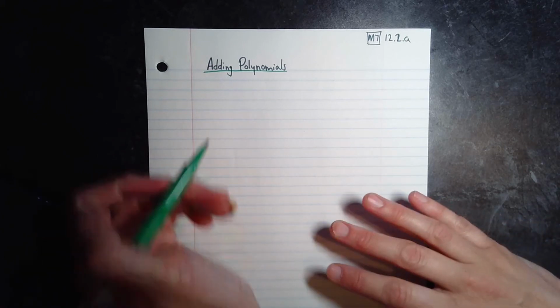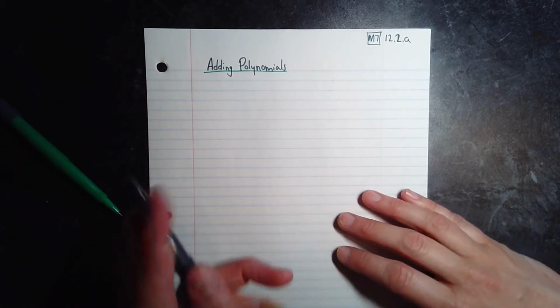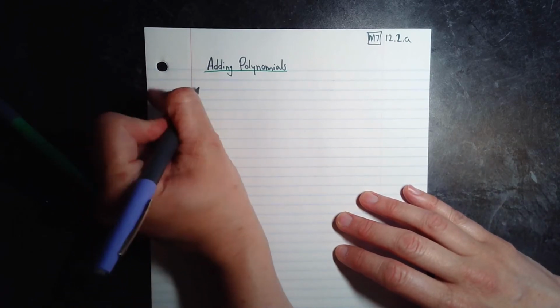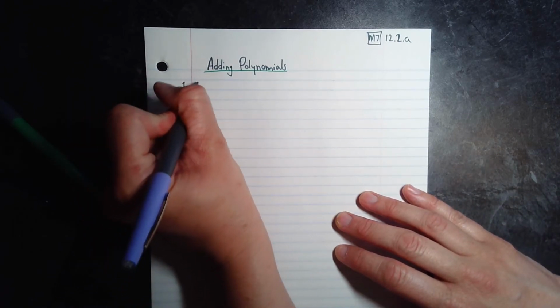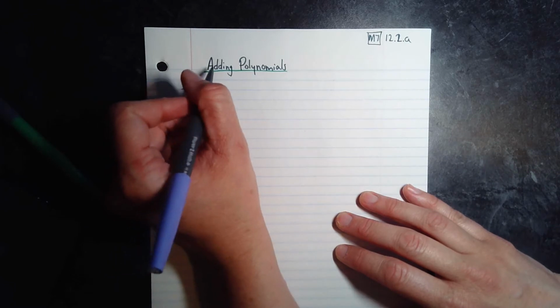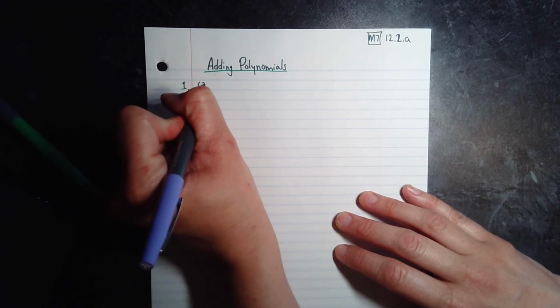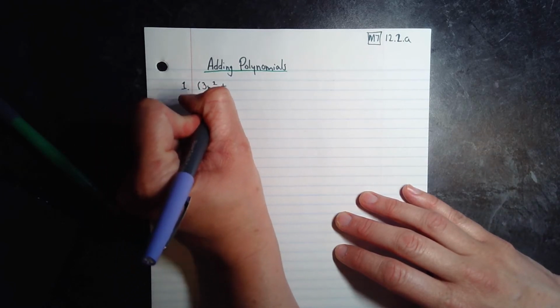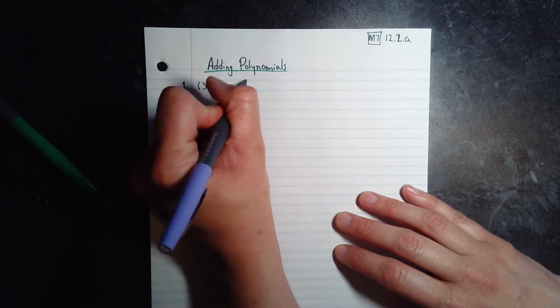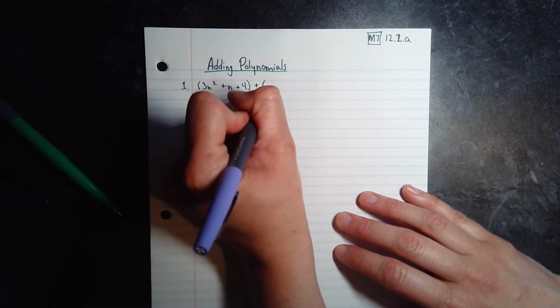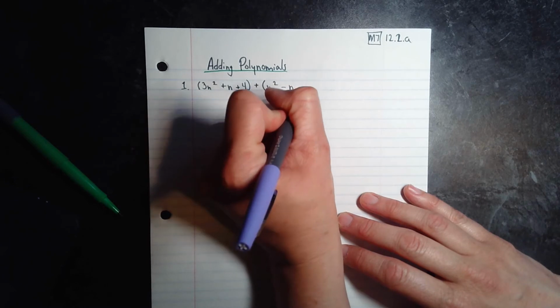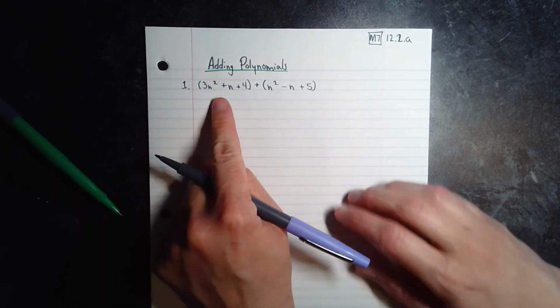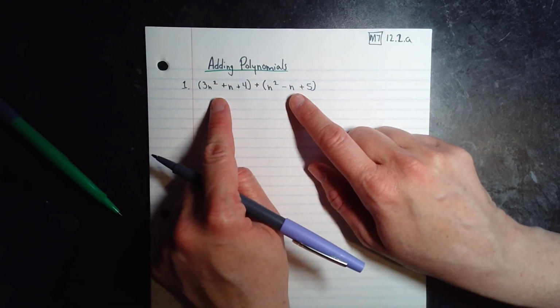So for example, we'll call this problem 1. If we had 3n squared plus n plus 4, and we were adding that to n squared minus n plus 5. So we have two polynomials here, and we're adding them together.